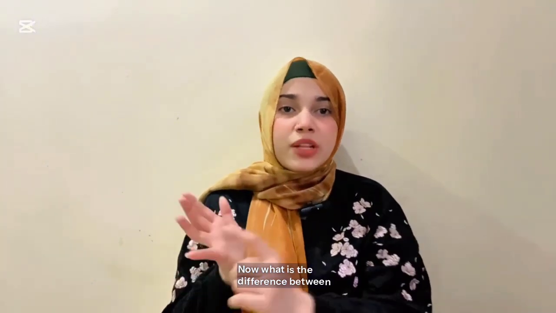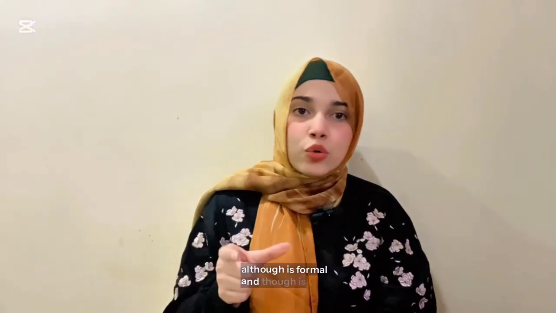Now what is the difference between though, although, and even though? Though and although are alike. There is no difference. Yes, there is a slight difference. Although is formal and though is informal or semi-formal. At the same time, even though is an exaggerated form of although or though.